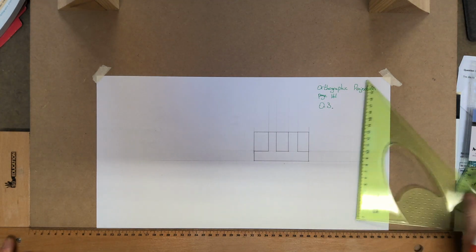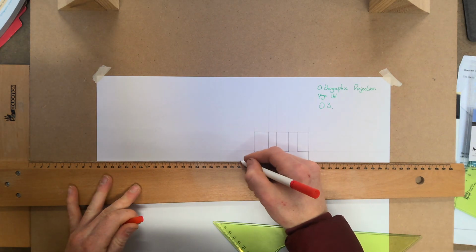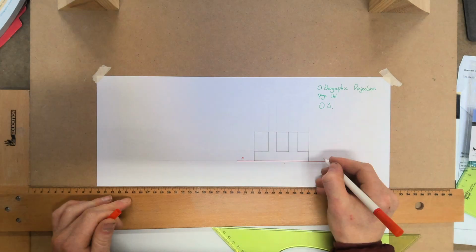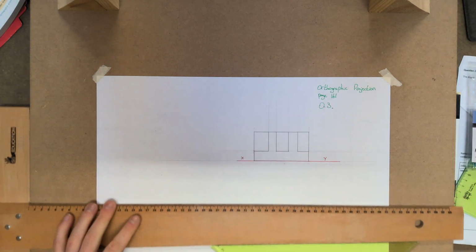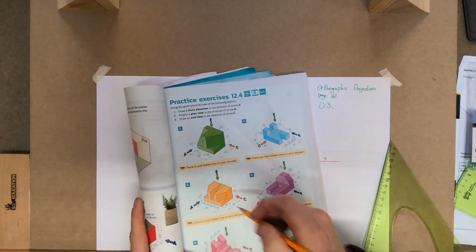Once again, now I'm going to just do my XY line in red, so it stands out a bit better to us. And I'm going to draw my plan directly below my elevation, like all the other questions we've done. So remember, the plan needs to be directly below the elevation.